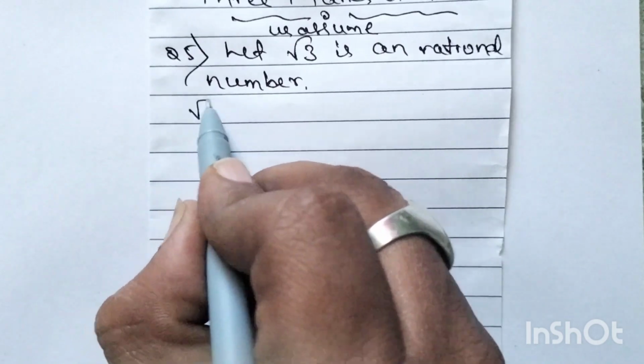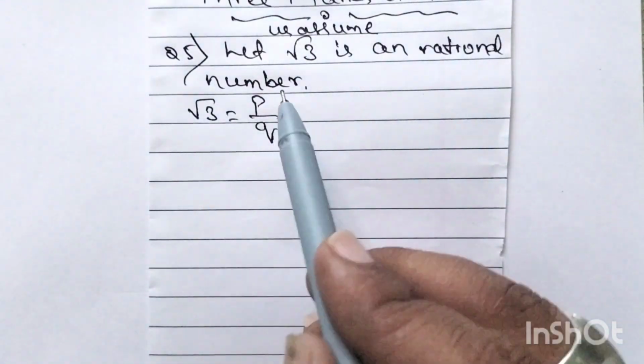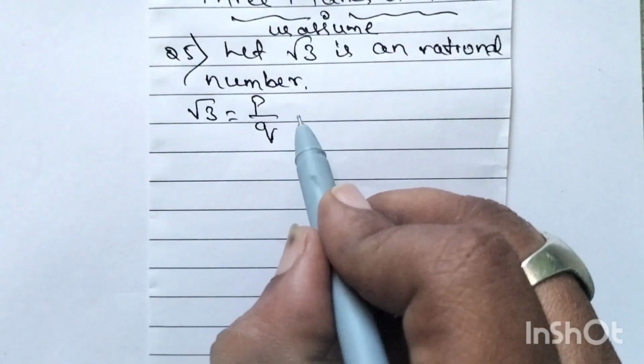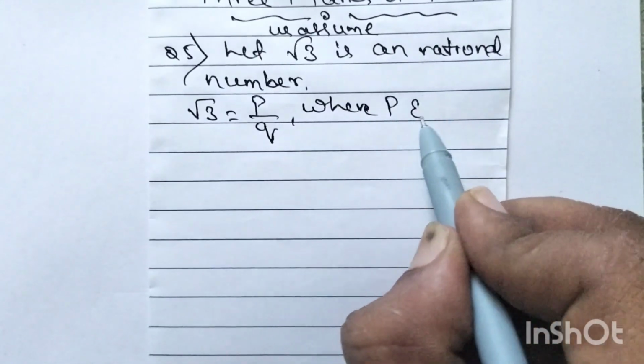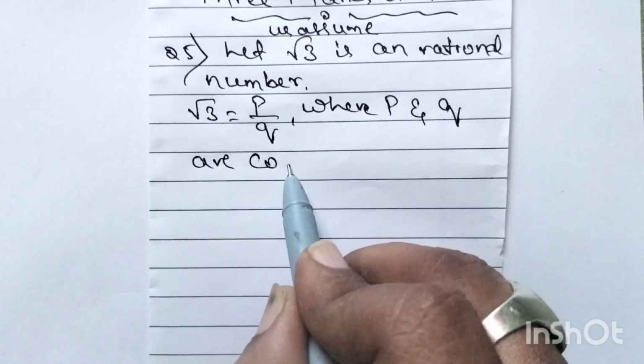If root 3 is a rational number, then root 3 is equal to p by q, because a rational number is always in the form of p by q, where p and q are co-prime.